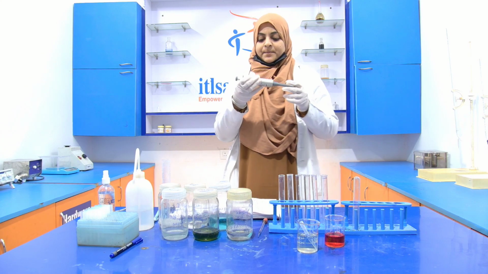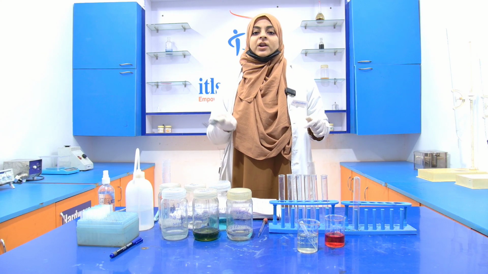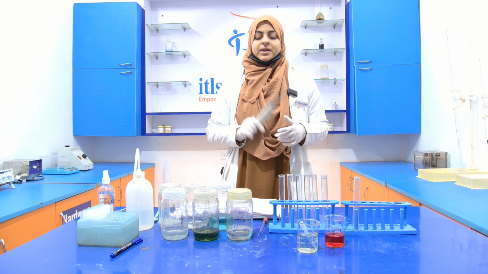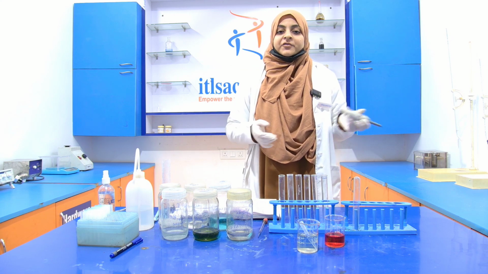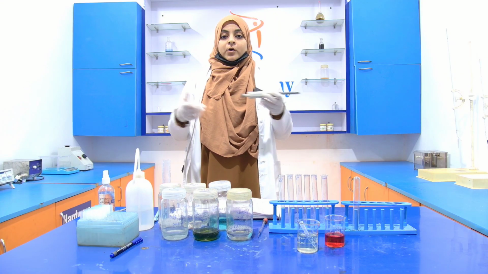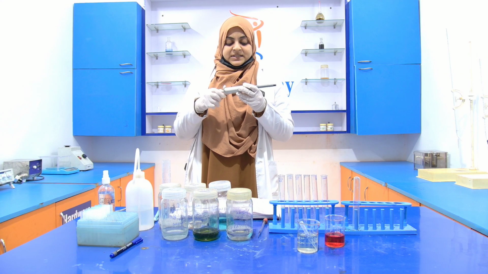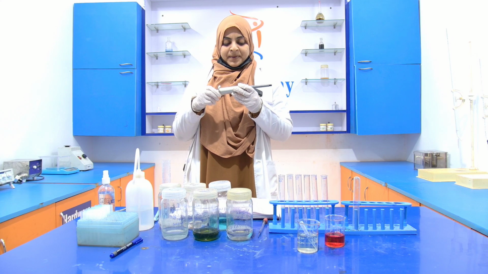With the help of the micropipette, first of all, add 0.2 ml of the BSA into the first test tube. Which means that you have to add 200 microliter of that BSA into the first test tube. So set 200 microliter on the micropipette.